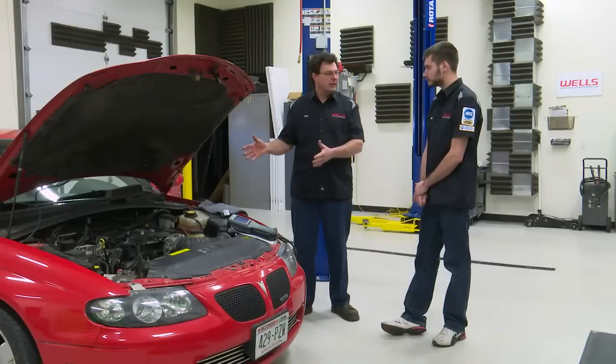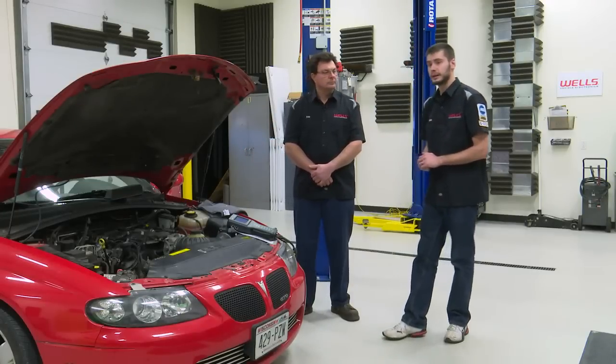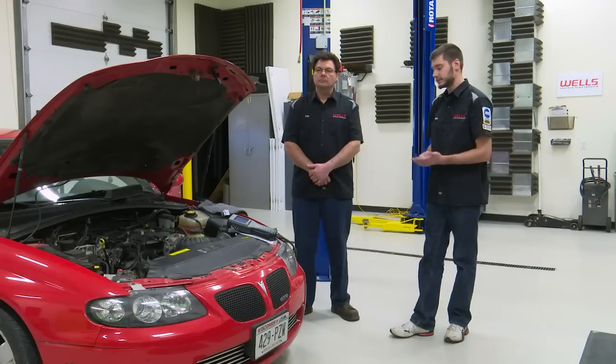Especially with this, because on lean codes, it could be anything on the engine causing a problem. And that's exactly what this vehicle has. Our vehicle here has got a P0171 and a P0174.